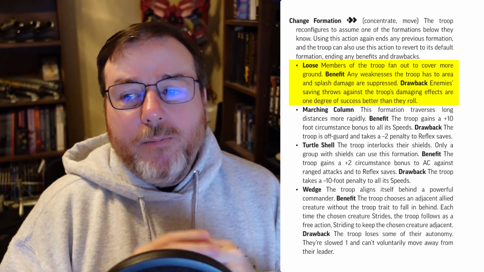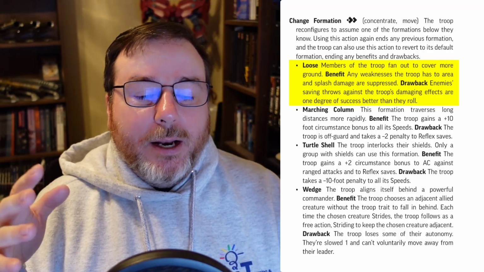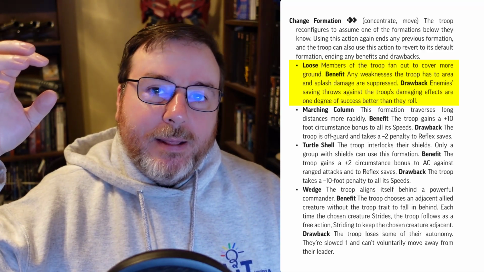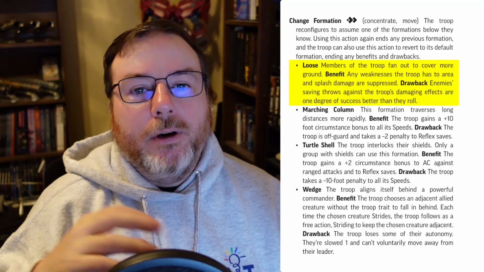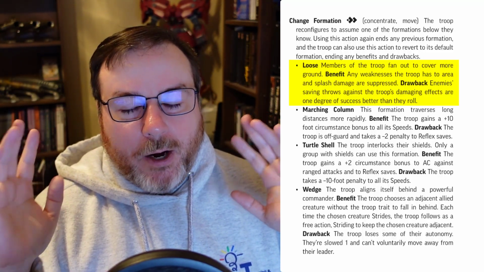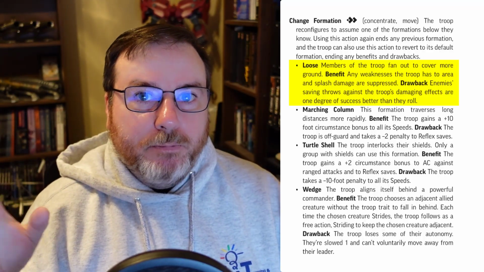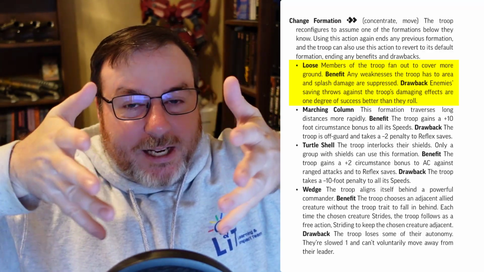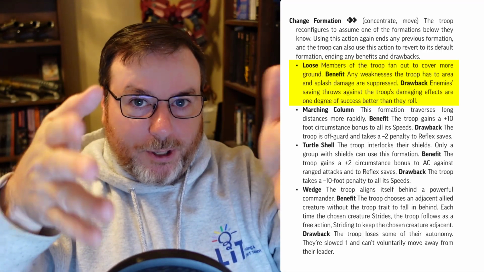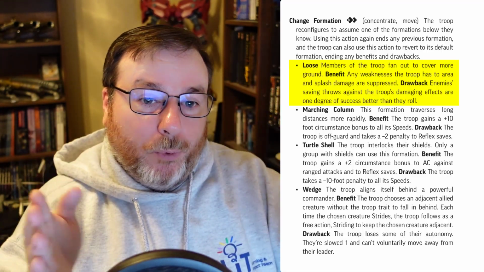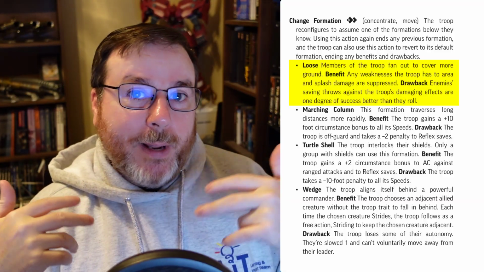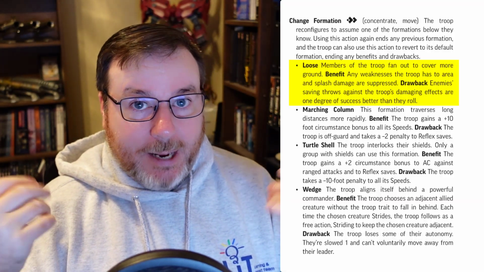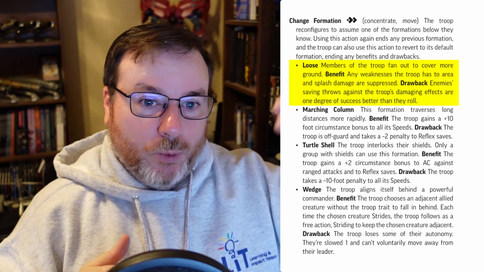So they fan out, and they do not suffer the additional damage from weaknesses to area effect and splash damage, but because they're not tightly focused and able to coordinate their attacks and focus fire like they previously could, the players who are going to be making reflex saves most likely against damaging effects from them treat that as 1 success higher.